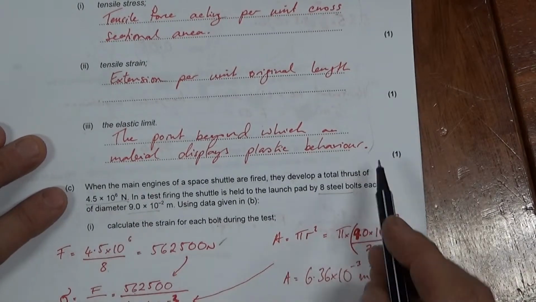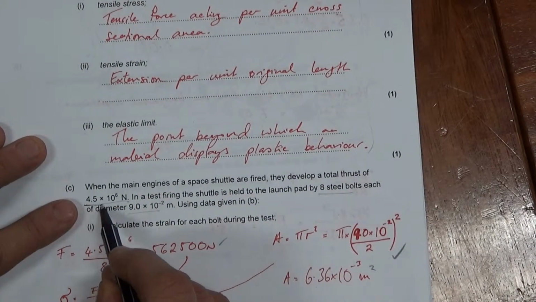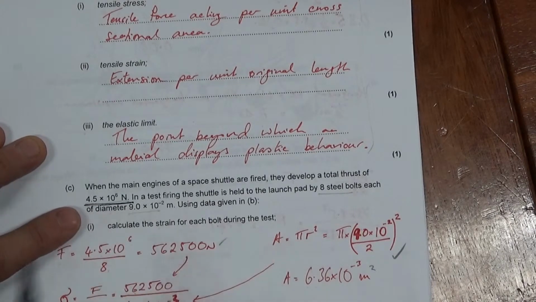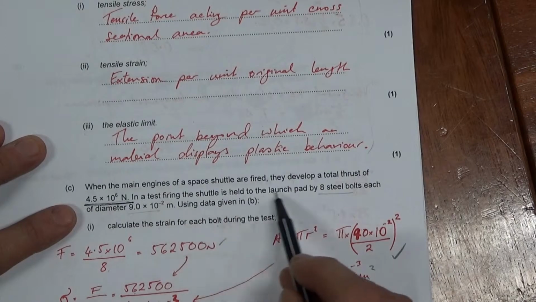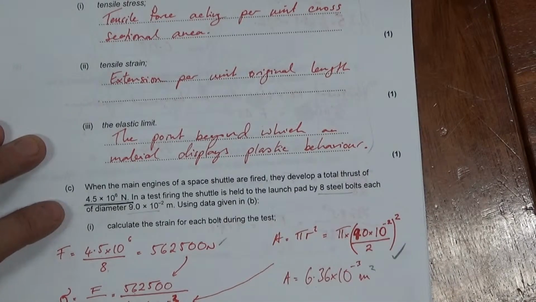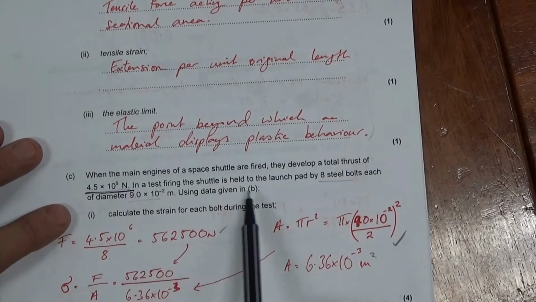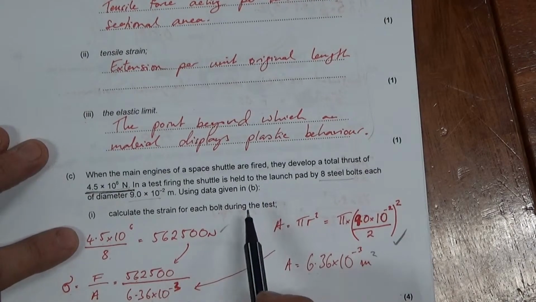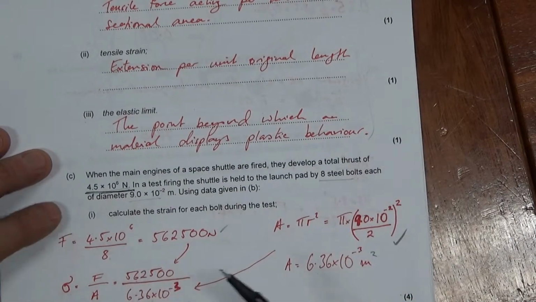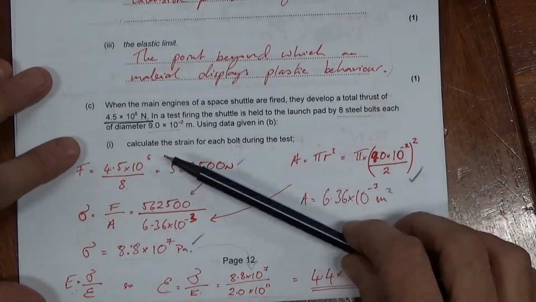It tells us that we have a total thrust of 4.5 times 10 to the 6 newtons when our rocket fires. The shuttle is held to the launch pad by 8 steel bolts that are each 9 centimeters in diameter. They're pretty big old bolts. Now what we need to do is calculate the strain, the extension for each bolt during the test.